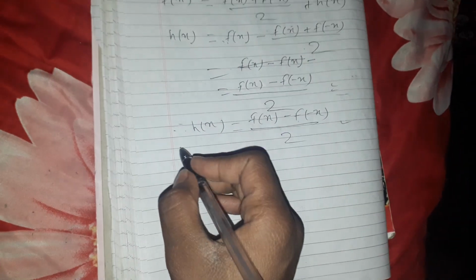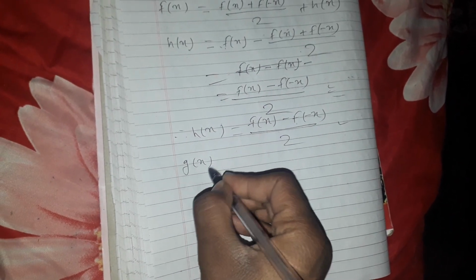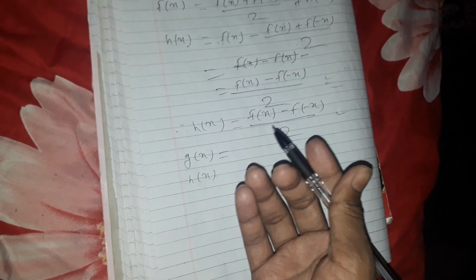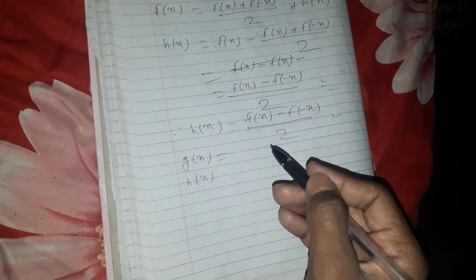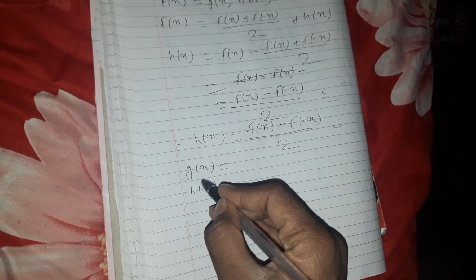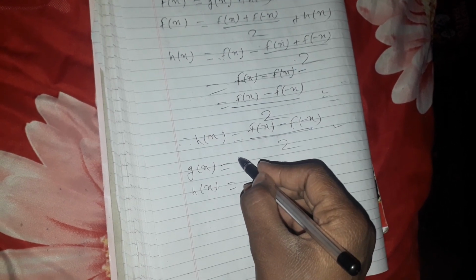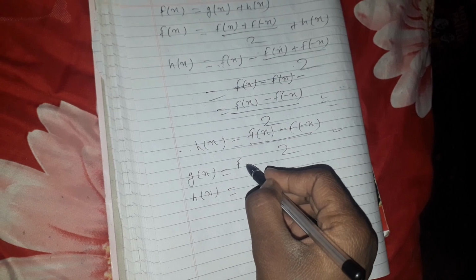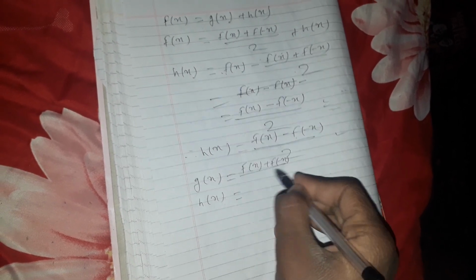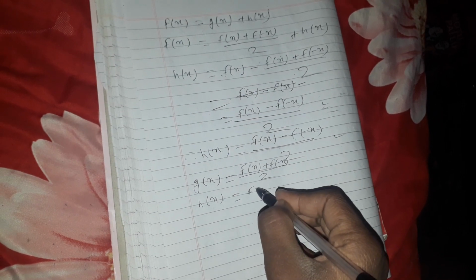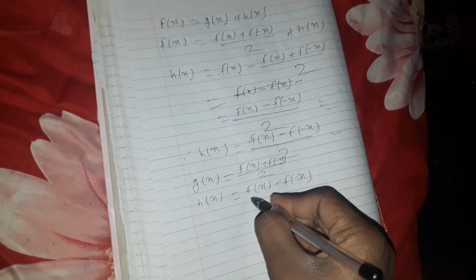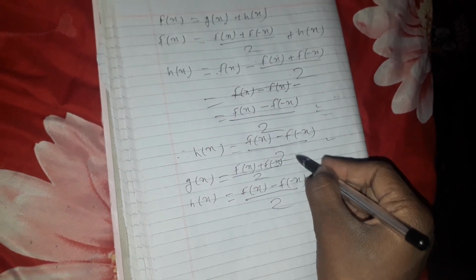and as we have found g of x and h of x as a unique solution, we have proved what we wanted to prove, that f of x is the combination of an even function and an odd function. The even function is g of x equal to f of x plus f of minus x divided by 2, and h of x will be f of x minus f of minus x divided by 2. Okay, so I hope this was helpful.